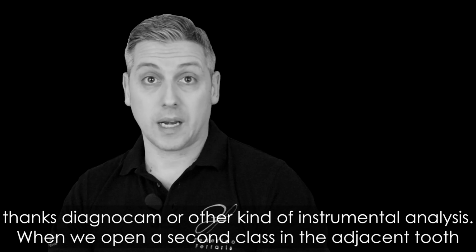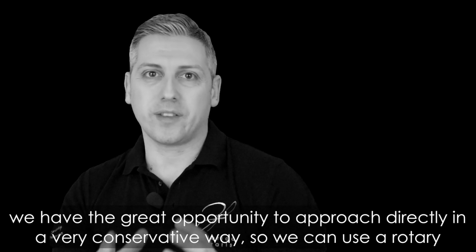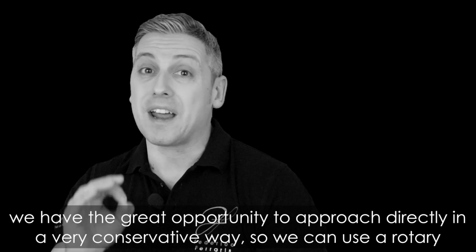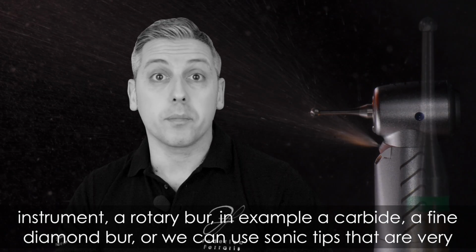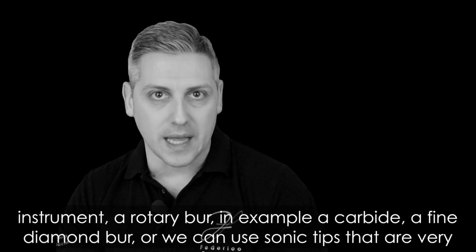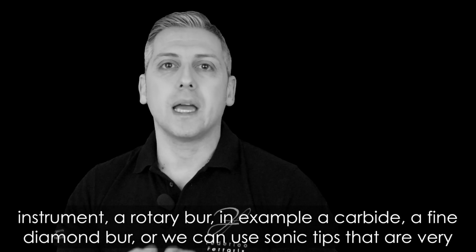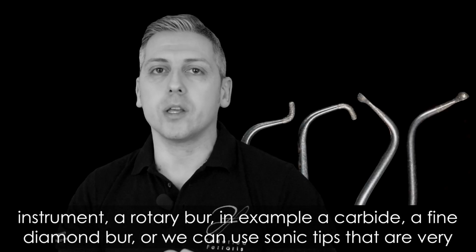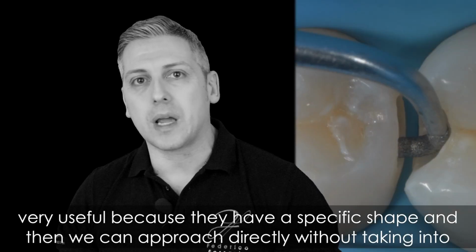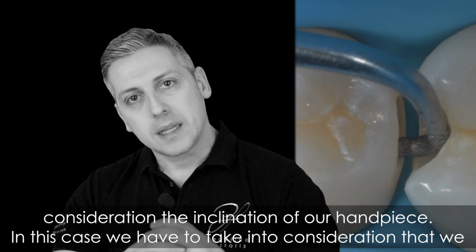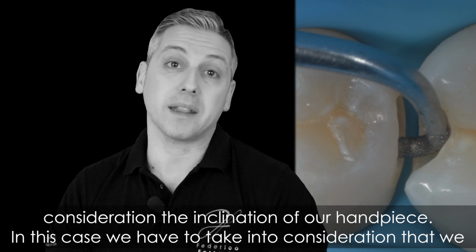When we open a second class in the adjacent tooth, we have the great opportunity to approach directly in a very conservative way. So we can use a rotary instrument, a rotary bur, for example a carbide or a fine diamond bur, or we can use sonic tips that are very useful because they have a specific shape, and then we can approach directly without taking into consideration the inclination of our handpiece.